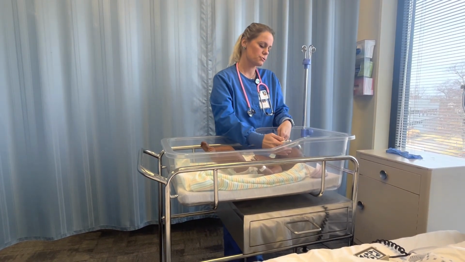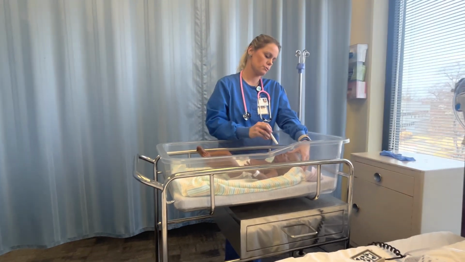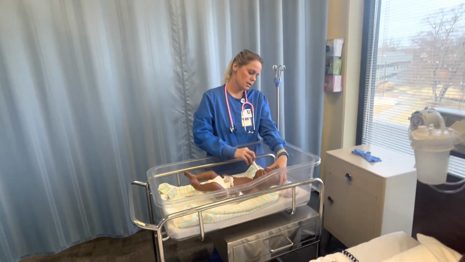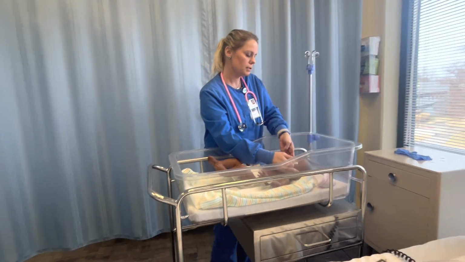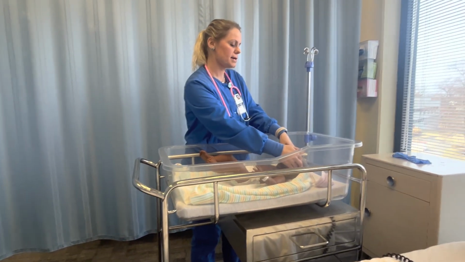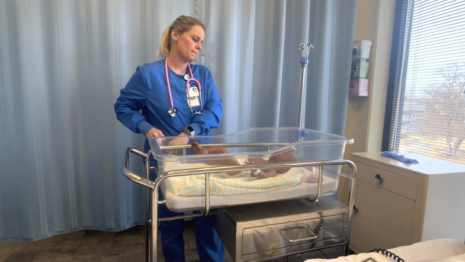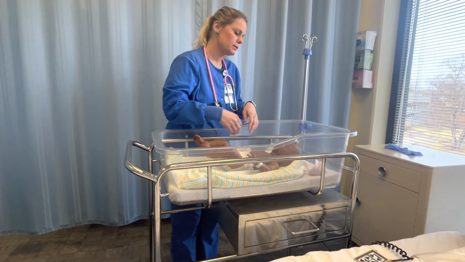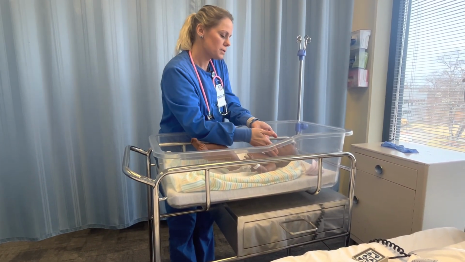The eyes are symmetrical. And the ears, you want to make sure there's no draining in there. You also want to make sure that the ears are symmetrical, and that they're not set below the eyes, because that would put them at risk for Down syndrome. Okay, so then you just want to make sure that you check the lymph nodes as well.